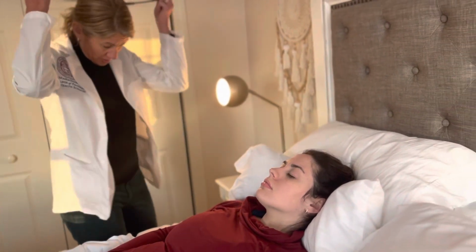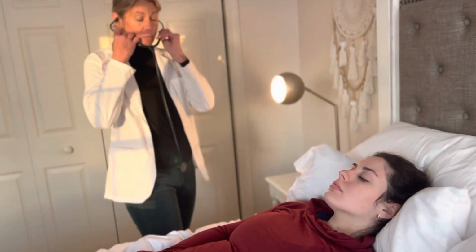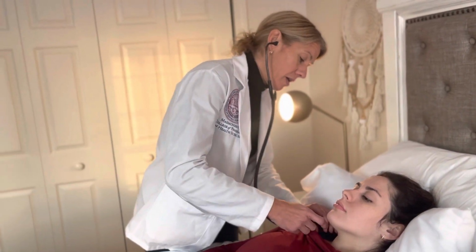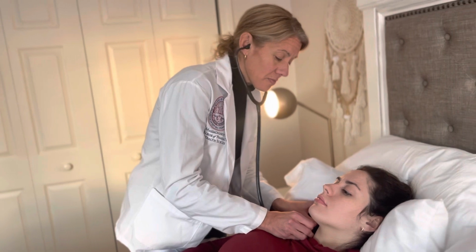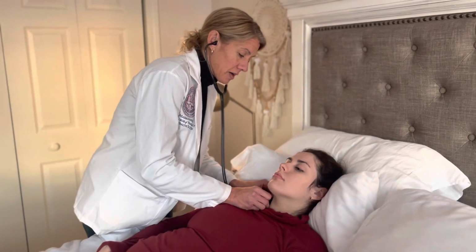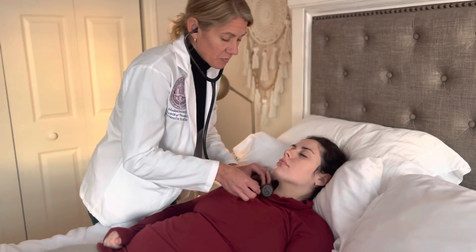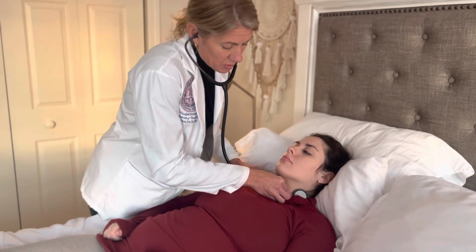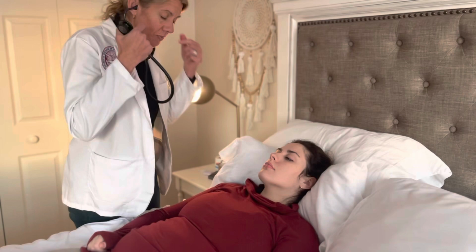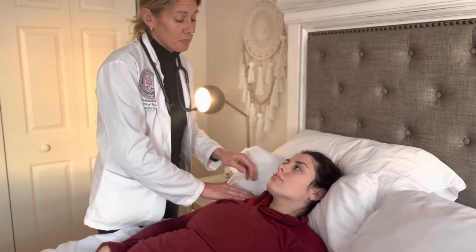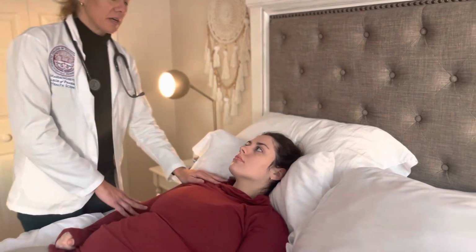And then I will auscultate using the bell of my stethoscope. I'm listening for thrills. And Callie, if you could just hold your breath. Good. And there's no thrills auscultated on her carotid arteries.